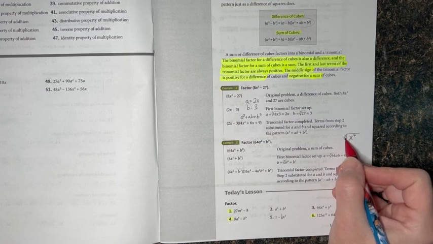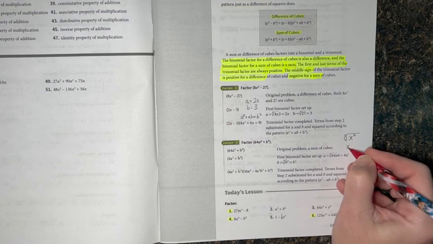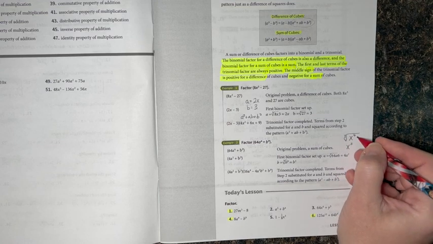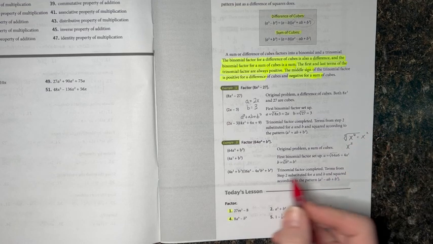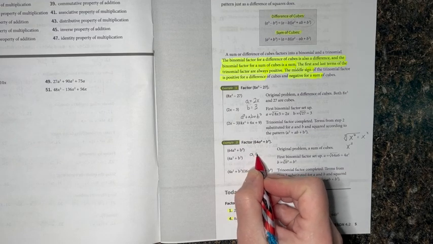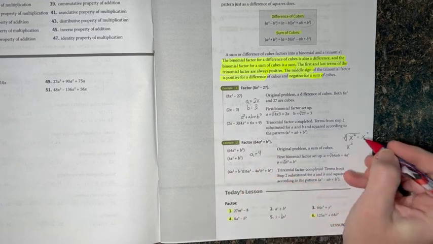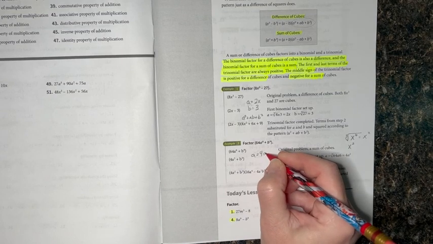Well, there are two 3s in 6, so that gives me a squared. So my a is going to be 4a squared.